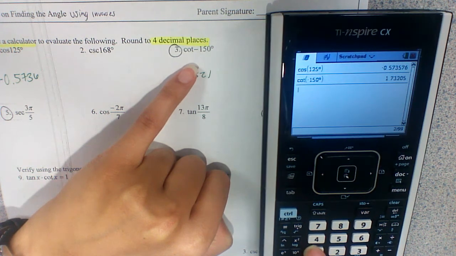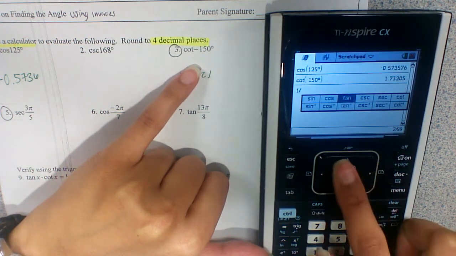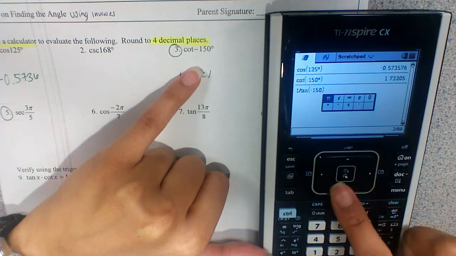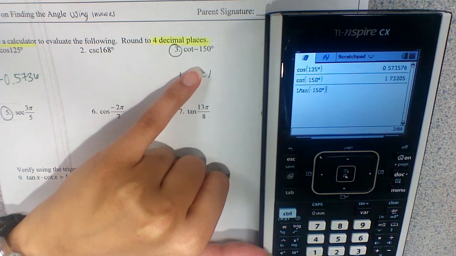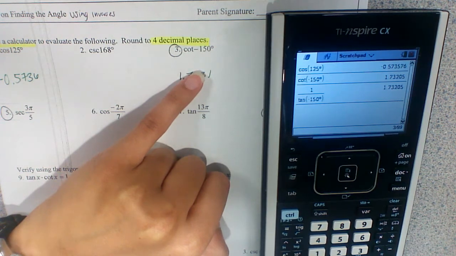So you'll actually have to tell your calculator that. So let me demonstrate on here. It's very similar. So you'll hit 1 divided by tangent of negative 150 degrees. And if you tell that to your calculator, it understands that you want cotangent.